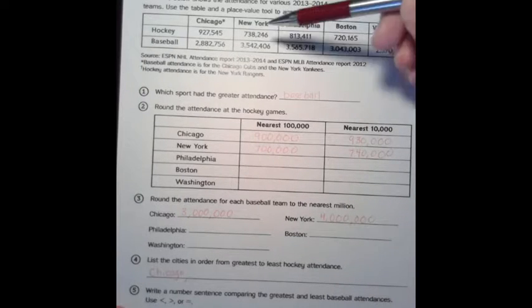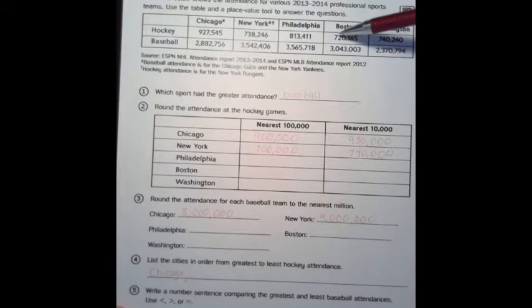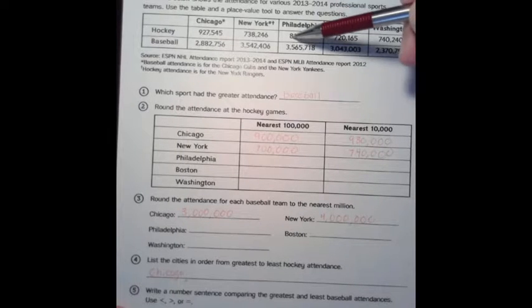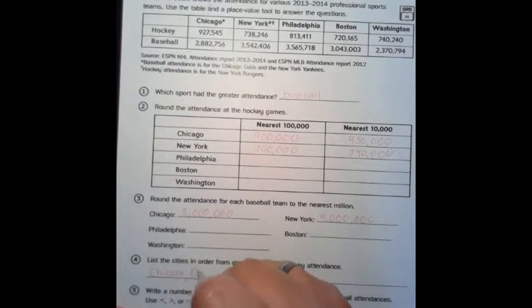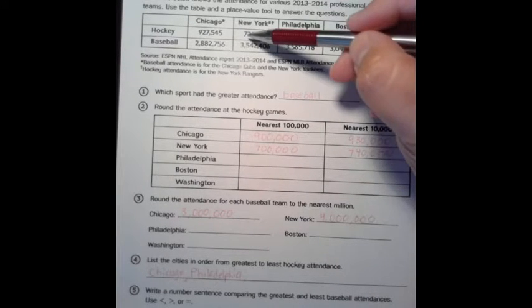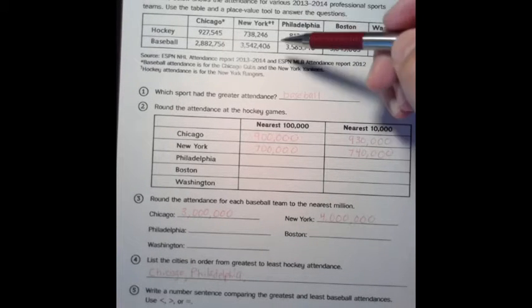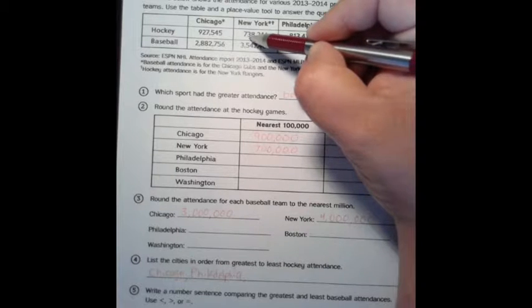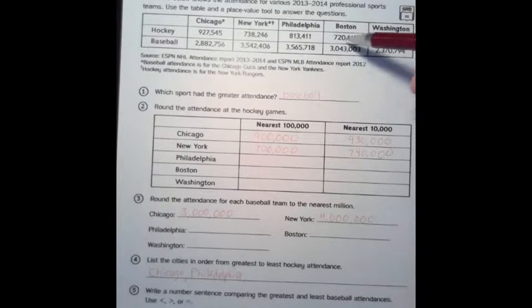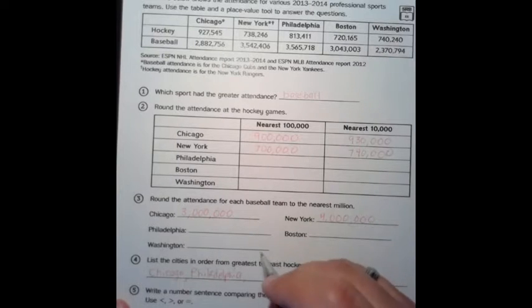Now we're looking for the next greatest. We have a 7 here, an 8 here, a 7 and a 7. So our 8 is the next greatest. That's Philadelphia. Now we're left with New York, Boston, and Chicago, and all of these are in the 700,000s. You've got 700 here, 700 here, 700 here, so we need to look at the 10,000s. We have the 3 here for New York, so 730,000, 720,000, 740,000. The next greatest would be this one here, 740,000, which is Washington.